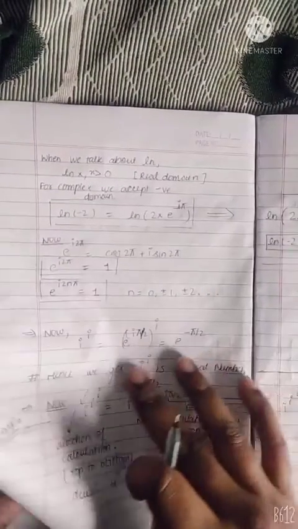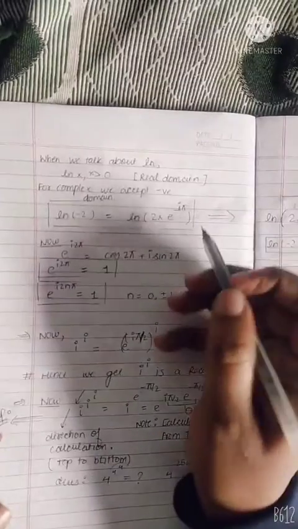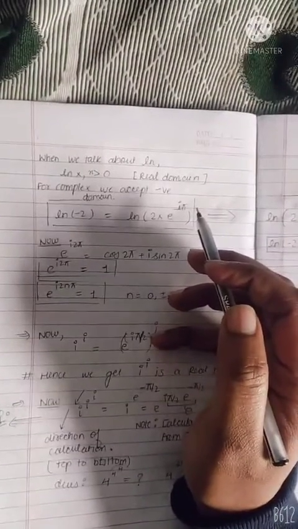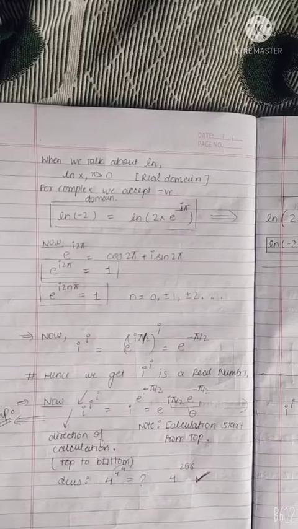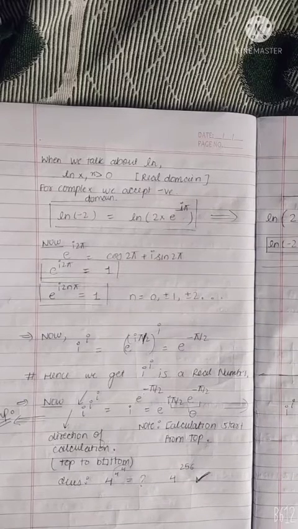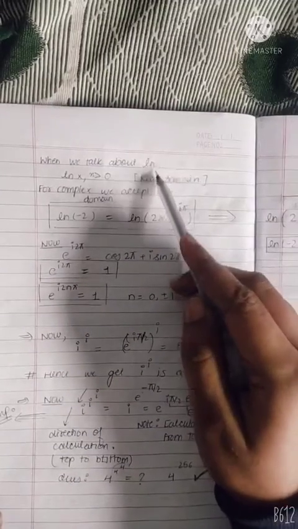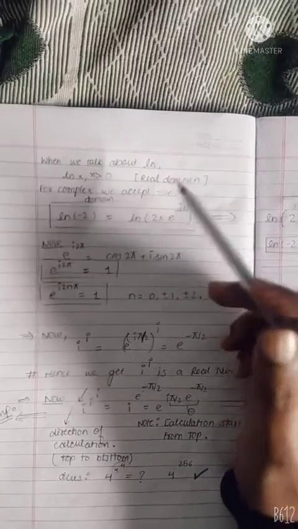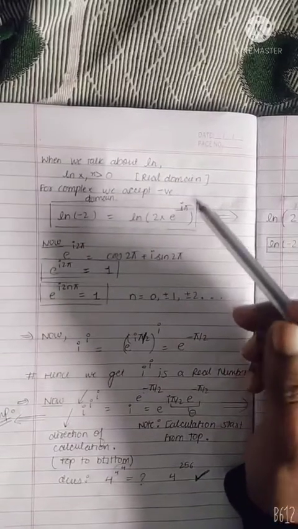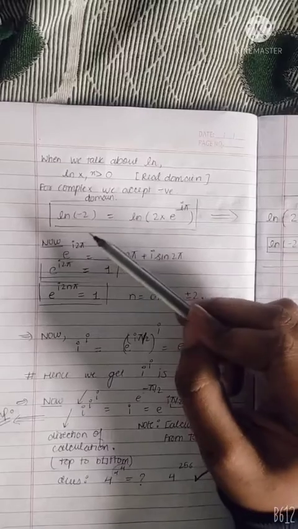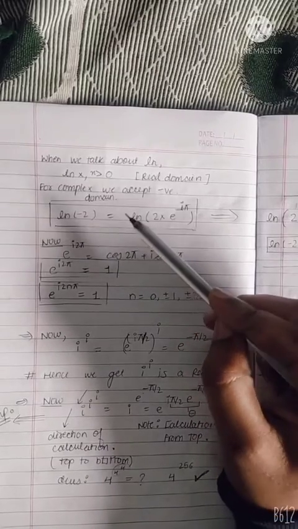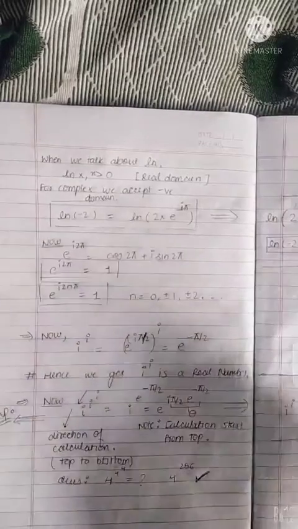Now, these were a few basic values of iota and some quantities which we derive from the value of iota. Okay, now when we talk about ln, that is natural logarithm, we generally see that for ln x we consider the value of x greater than 0 for real domain.